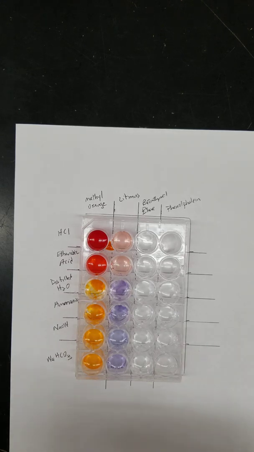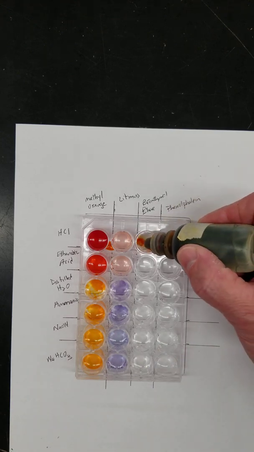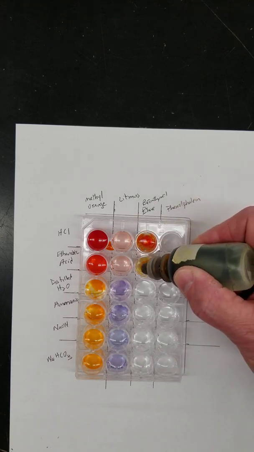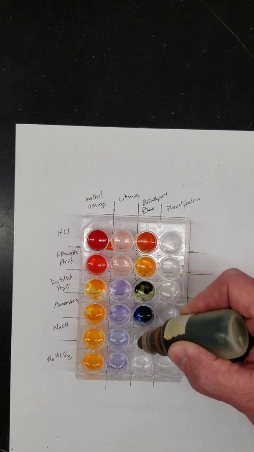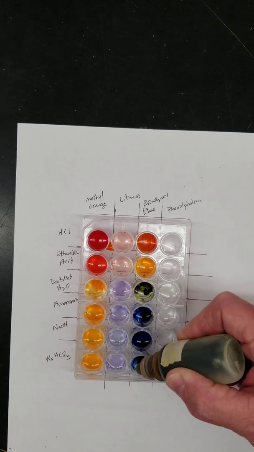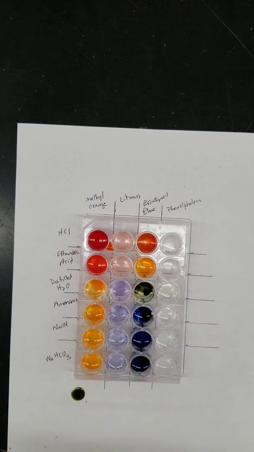The next one down is bromothymol blue. And the last well would be phenolphthalein.